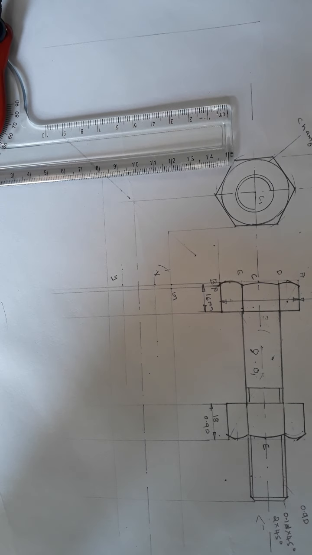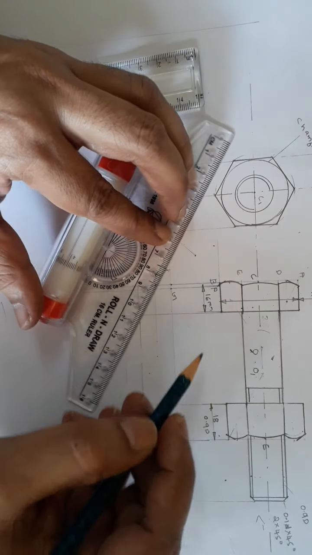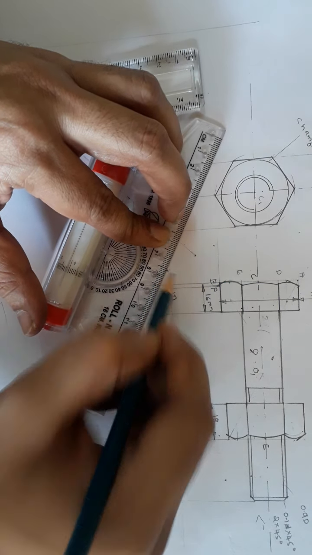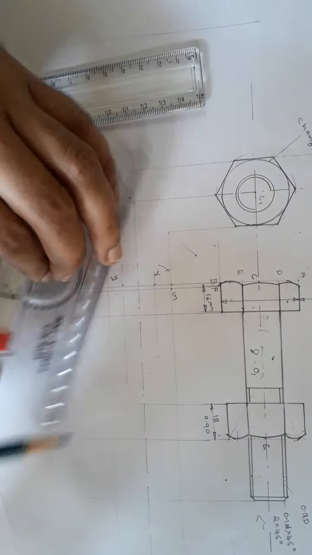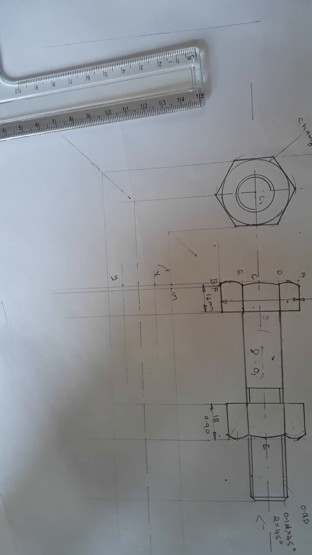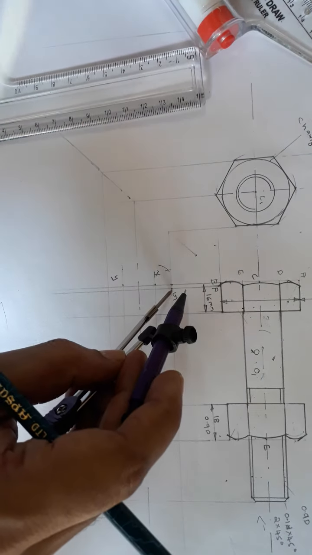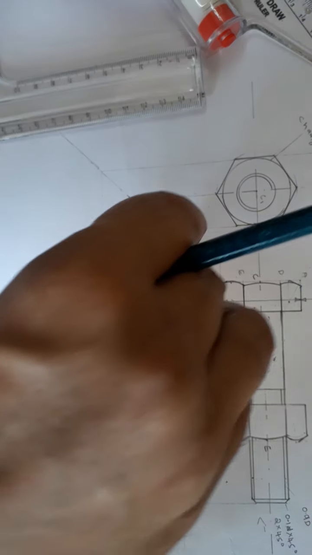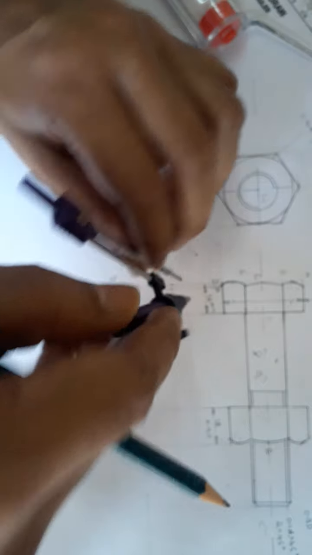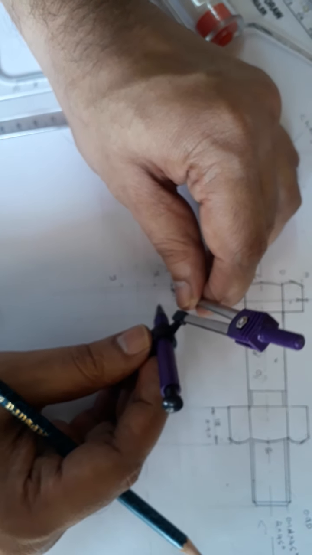Now draw a line from this bisector. Both sides you have to bisect. Sorry. Both sides you bisect.